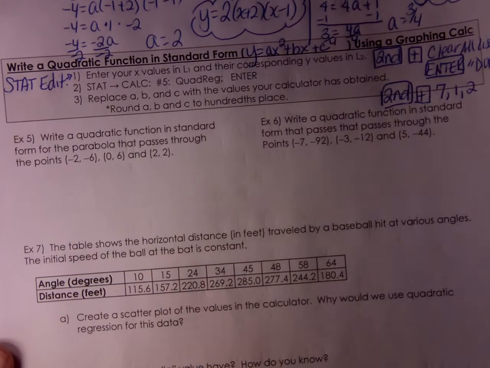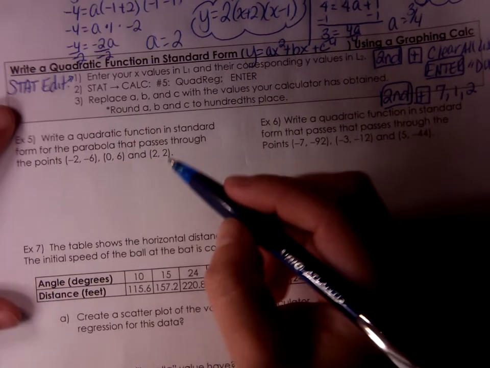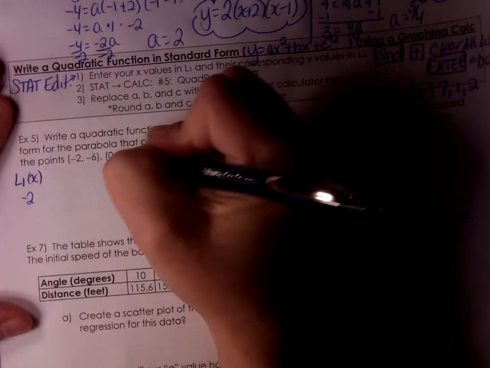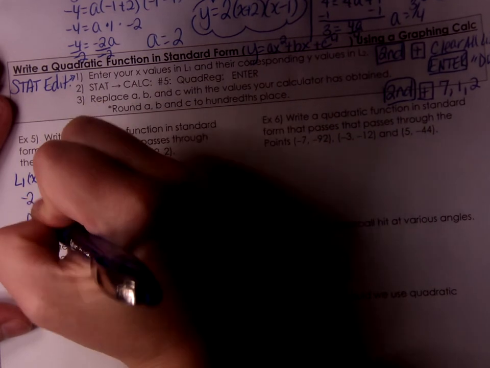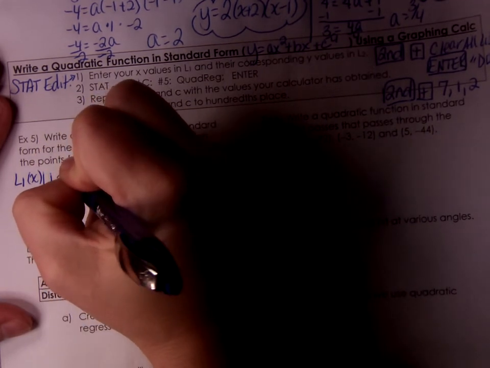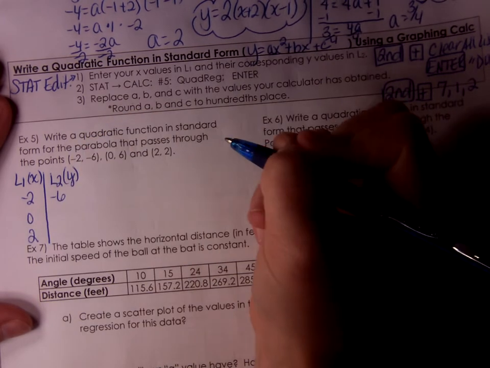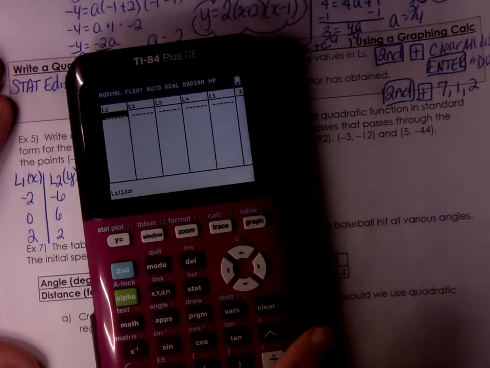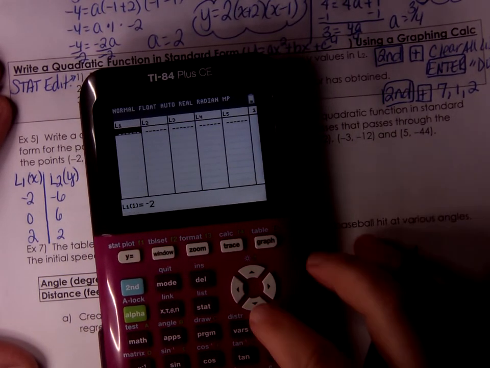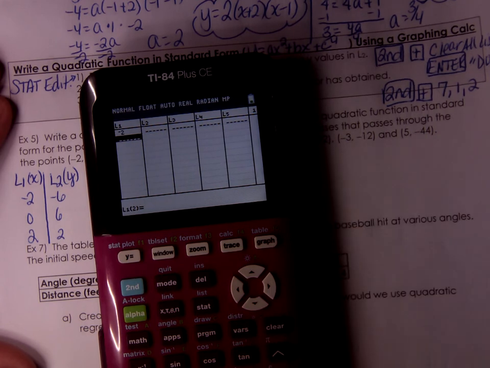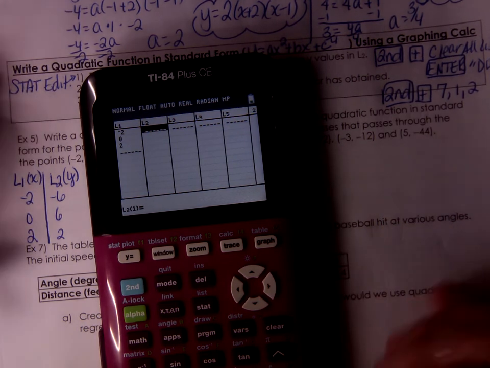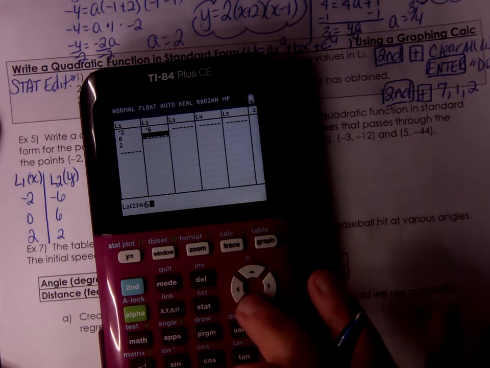Looking at example number 5, I have the ordered pairs given here. L1 once again represents X, and my X values are -2, 0, and 2. My L2 is all of my Y values that match, so it needs to be in that specific order of -6, 6, and 2. That's what I'm going to enter into my calculator. -2, and I'm going to press either the down arrow or enter, 0, and 2. Then I'm going to press the right arrow to change over to a different column, and I'm going to enter -6, 6, and 2.